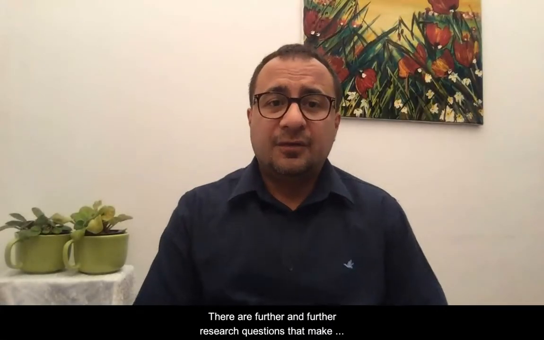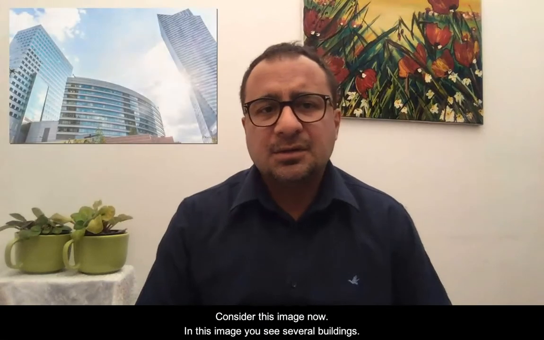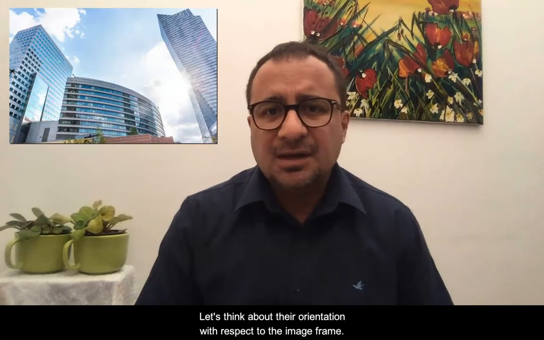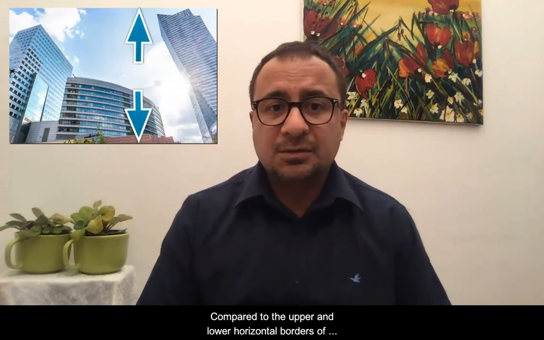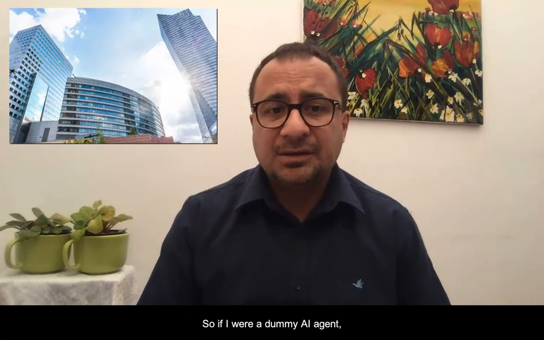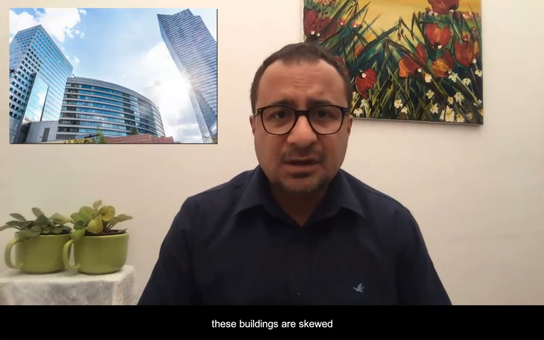There are further and further research questions that make visual cognition an interesting topic of research. Consider this image now. In this image, you see several buildings. Let's think about their orientation with respect to the image frame. Compared to the upper and lower horizontal borders of this image, the buildings look tilted. So if I were a dummy AI agent, again, I would assume that these buildings are skewed or even bent.